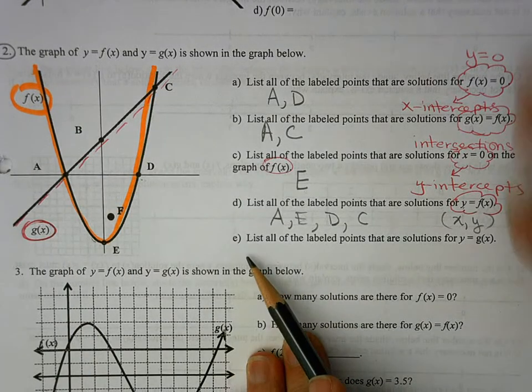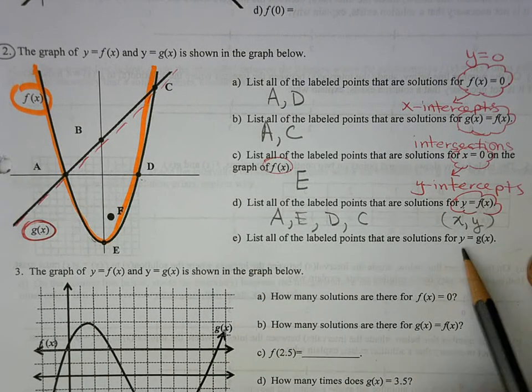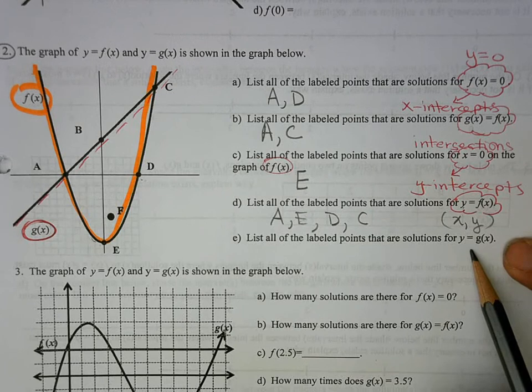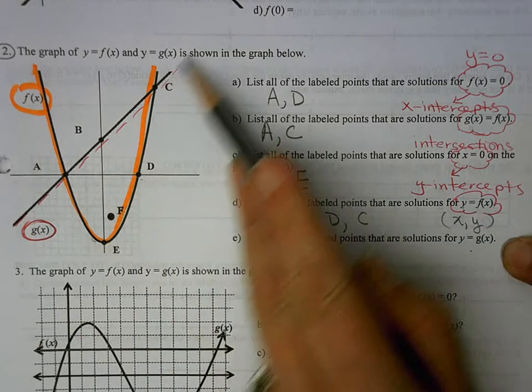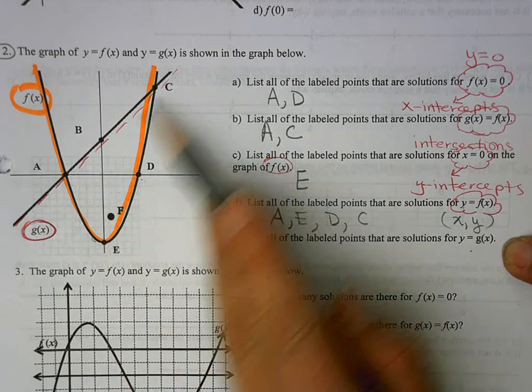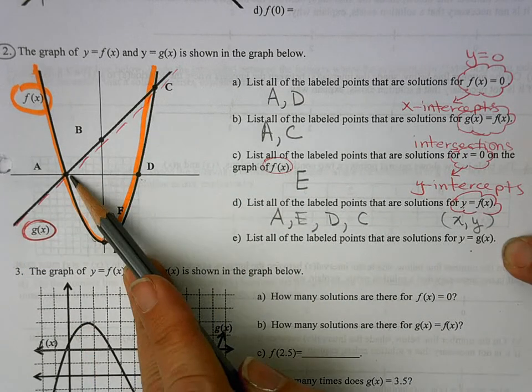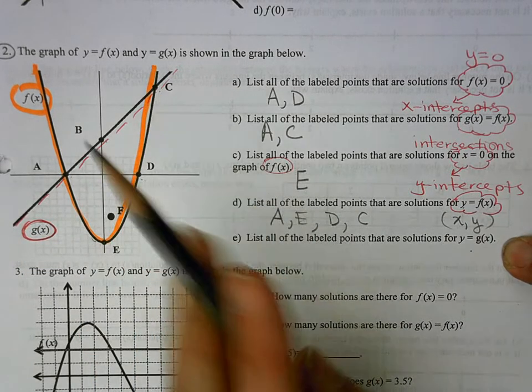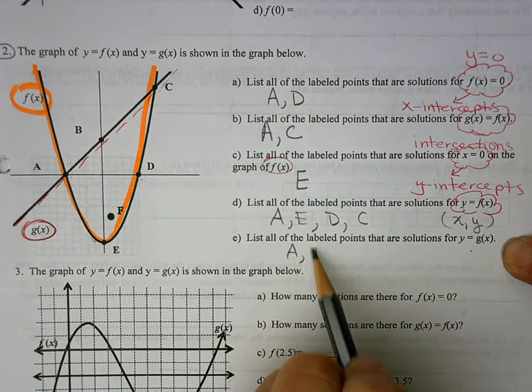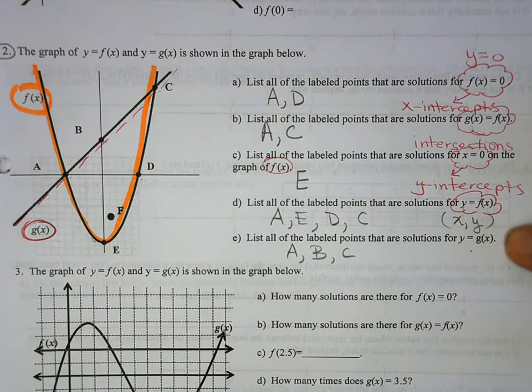And so for part E, same thing, but this time we're looking for y equals g of x. So this time we just want all the points on the line. When I look at the line here, I've got a point A, B, and C. So the 3 points listed are A, B, and C.